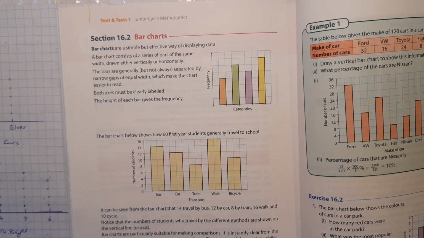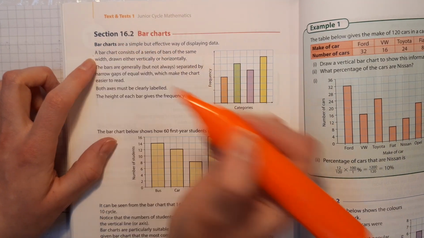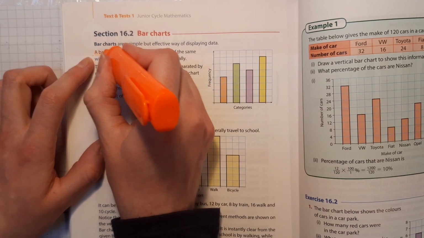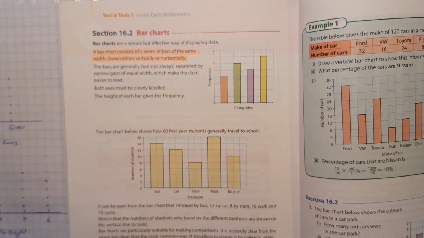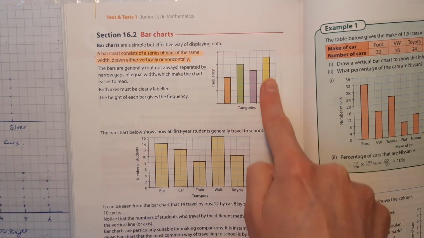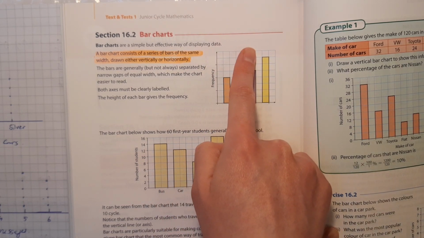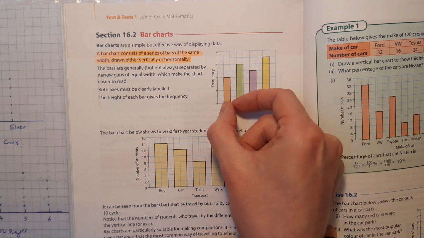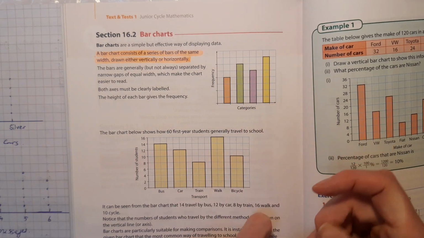So bar charts are a simple but effective way of displaying data. So a bar chart consists of a series of bars the same width drawn either vertically or horizontally. I'm going to explain that. So this is it drawn vertically. You could have a bar chart that comes out to the side. That means it's horizontal. Okay, but you can see they're equally spaced apart, and each of the bars are equally spaced also. There's gaps in between.